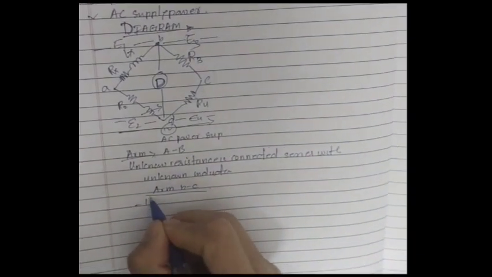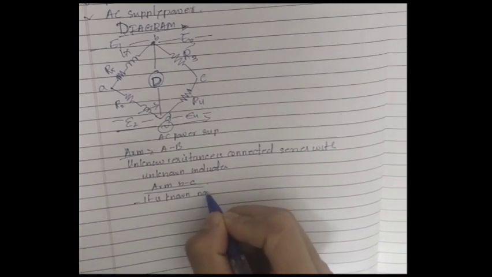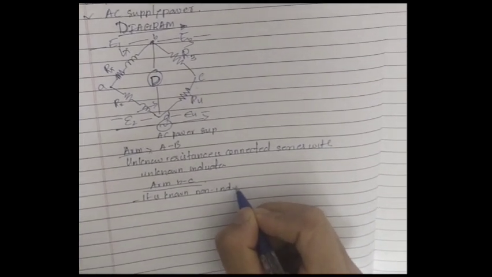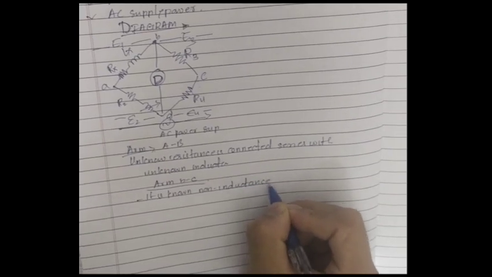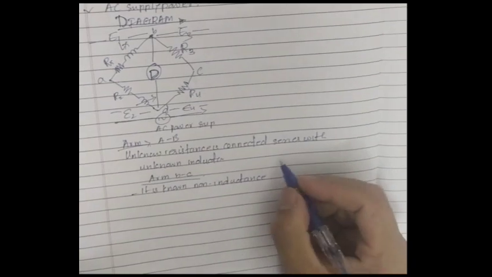It is a non-inductive resistance, which means it is purely resistive because it does not contain any inductance.